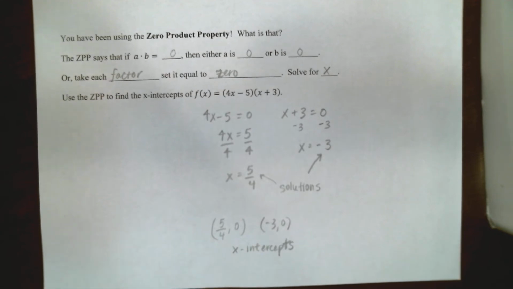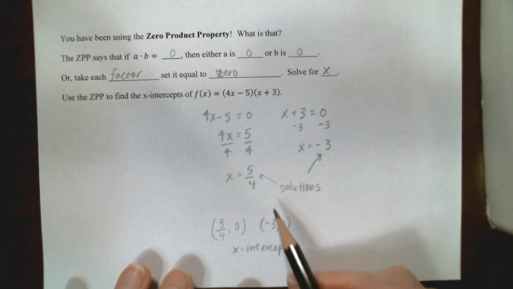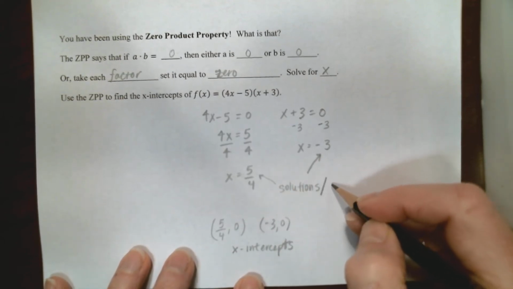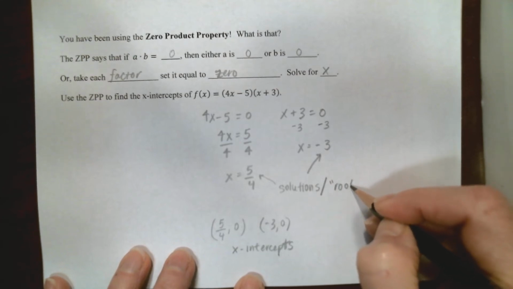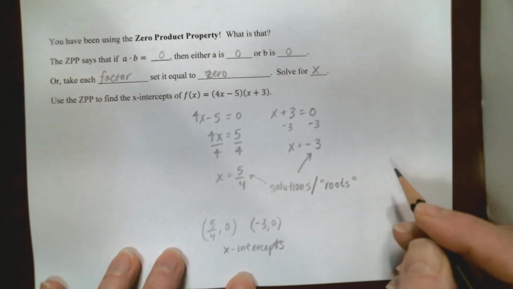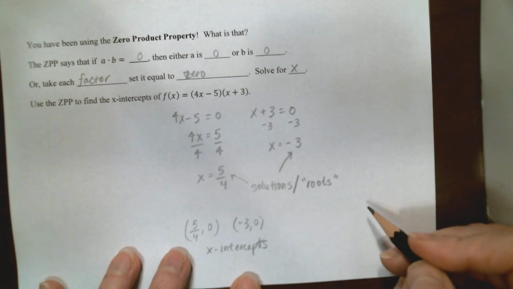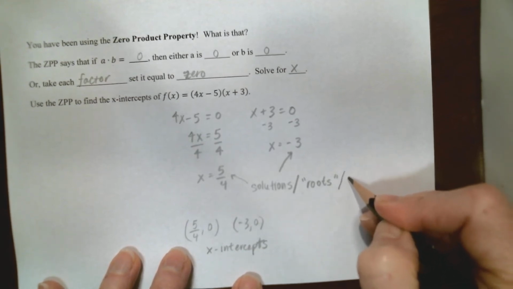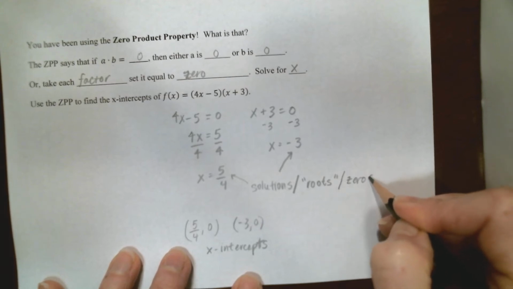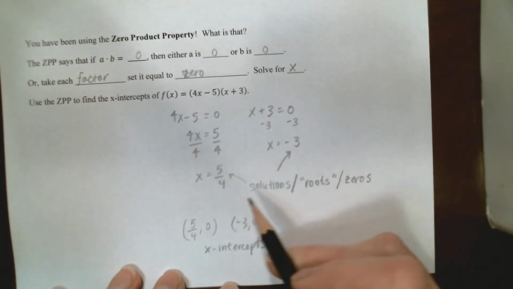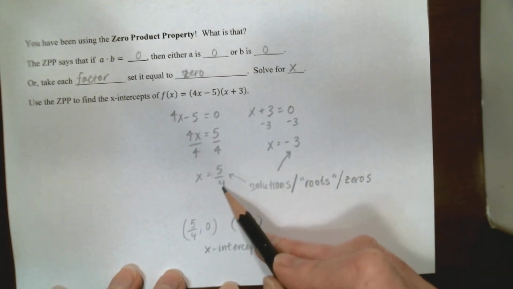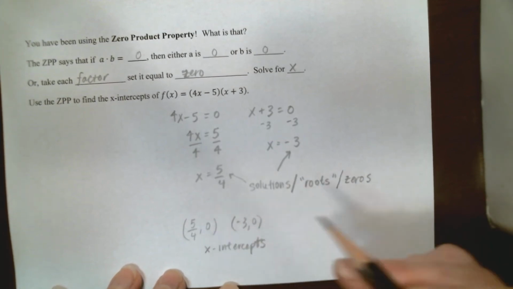And if you're reading online or in a textbook to look for extra information about x-intercepts, sometimes you'll find that these two numbers, not only are they called solutions, but they're called roots for the quadratic function. I'm not sure where that term comes from. I just know that it's out there. And then they're also called the zeros of the function. Now this makes sense. These two solutions would be called the zeros of the function because if you use these as inputs, your output is going to be 0.